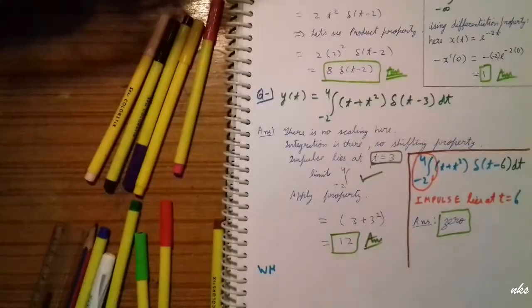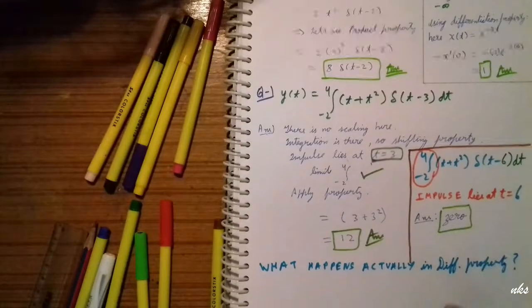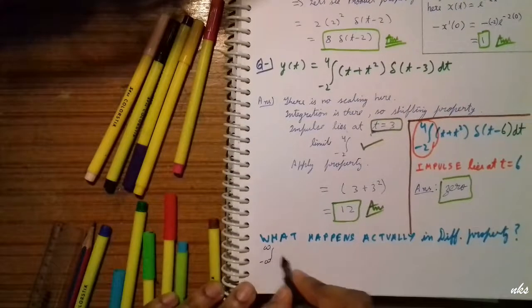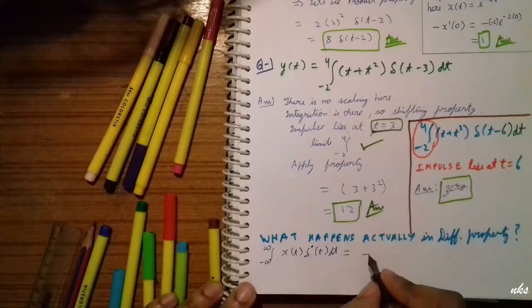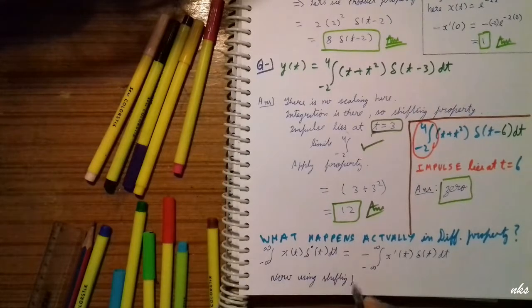Now let us see what happens actually in the differentiation property. See, whenever we transfer this differentiation sign to x(t), we get a negative sign outside. So now using the shifting property, we can easily write the answer as shown on the screen.